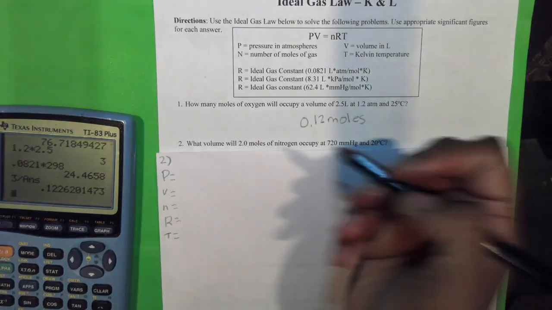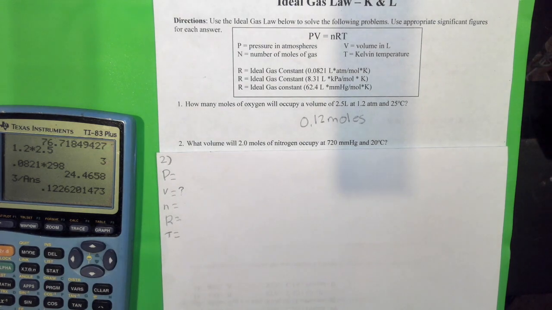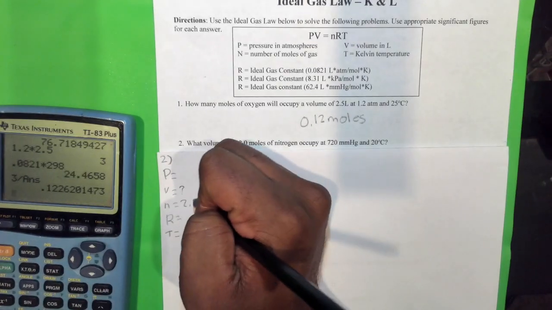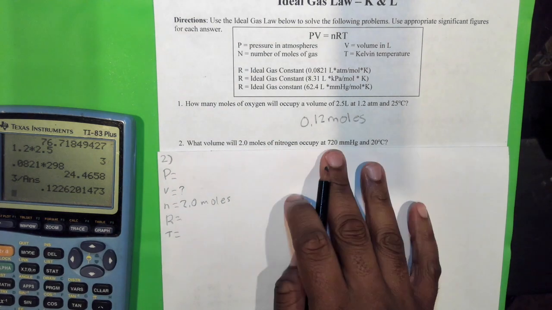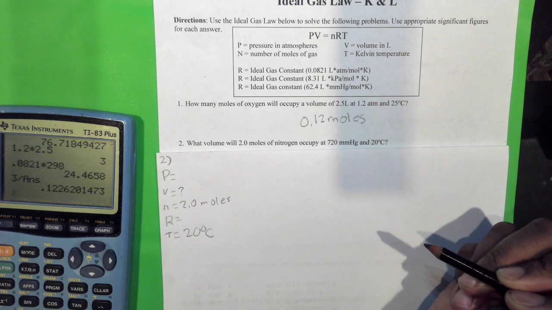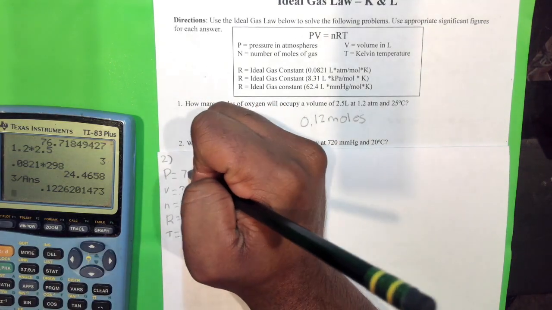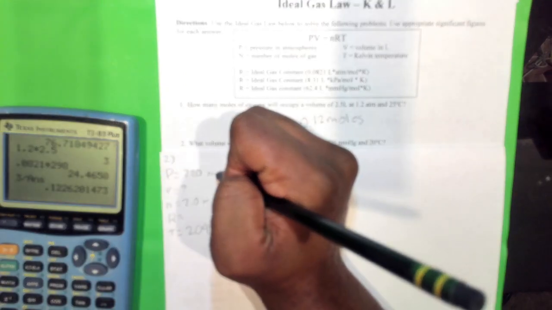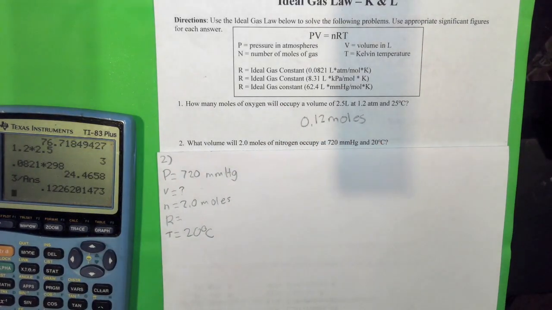Okay, so the question is looking for volume. So we don't know how much volume we have. We have 2.0 moles. Then we have 20 degrees Celsius. And we have 720 millimeters of mercury. Millimeters of mercury is another unit for pressure.